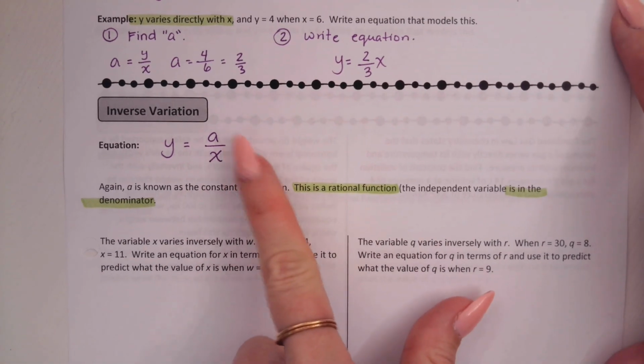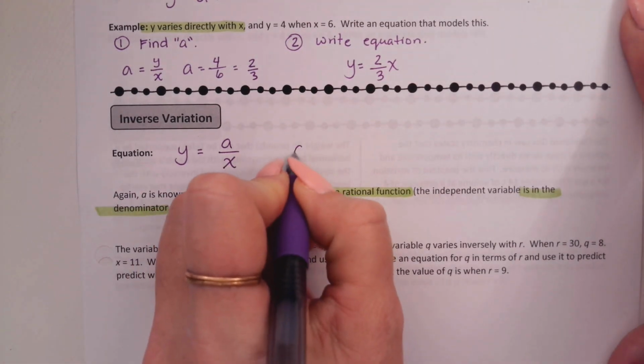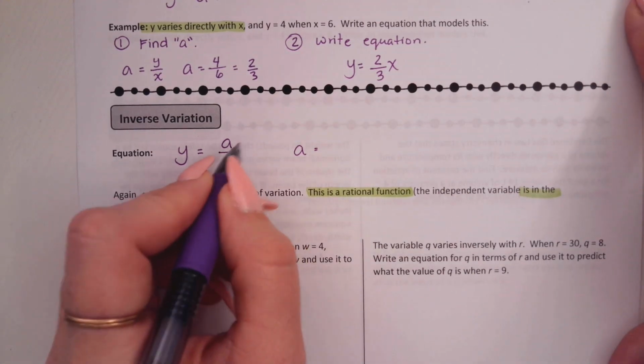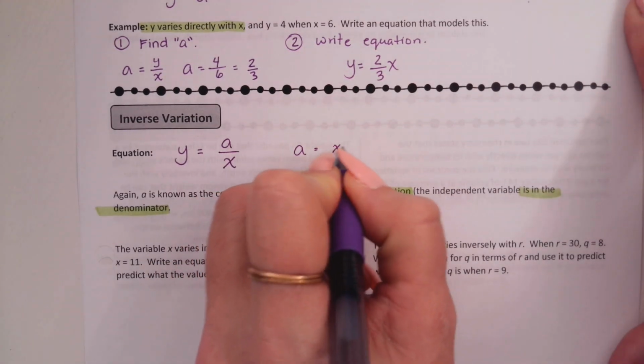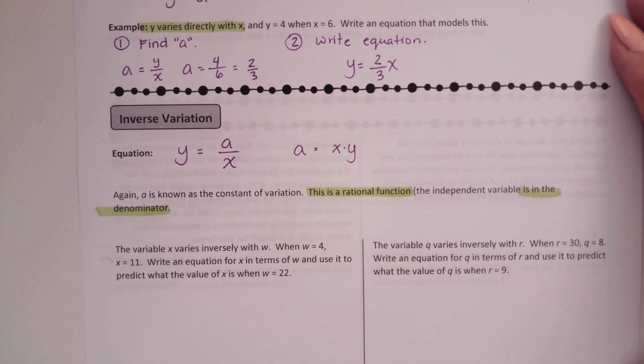If I were to take this equation and solve it for a, what would that equation say? x times y, right, because you would multiply by x, so a equals x times y. So if I ever need to find the constant of variation for an inverse variation, I would just multiply my x and my y.